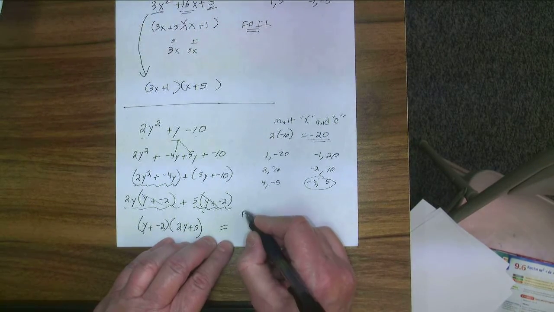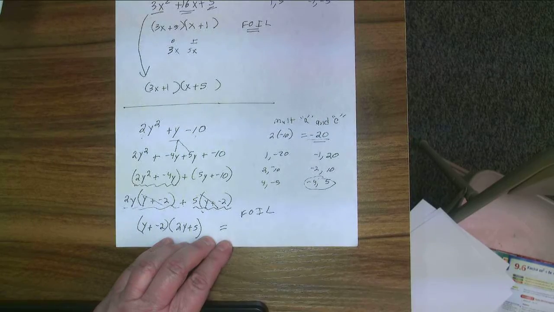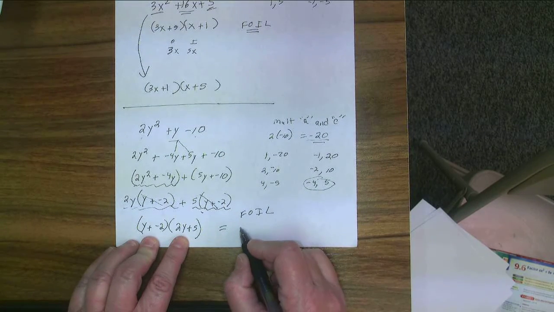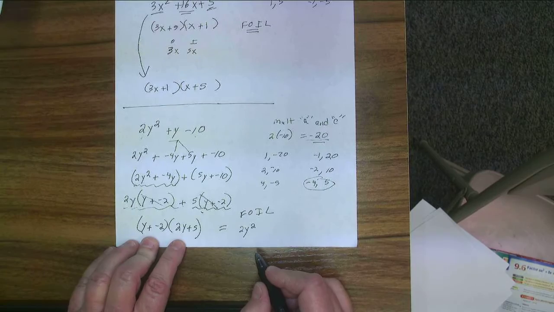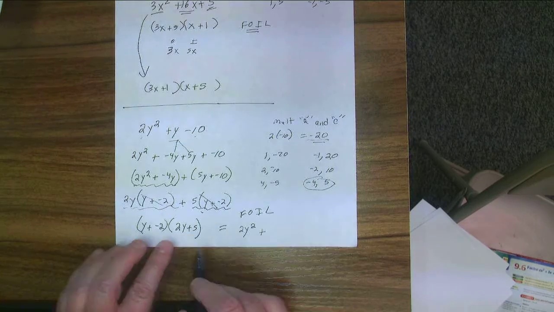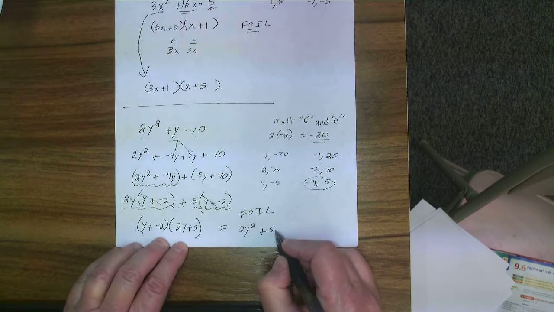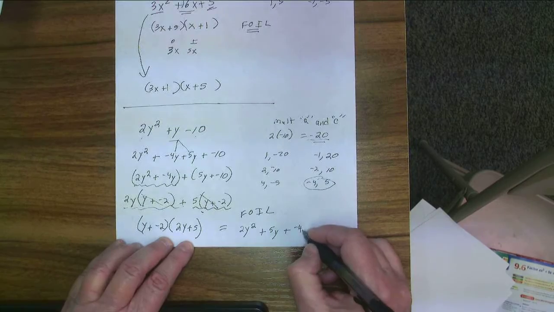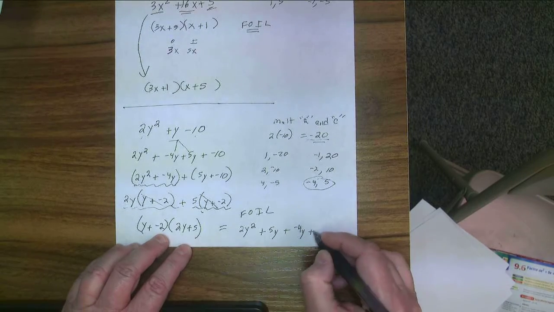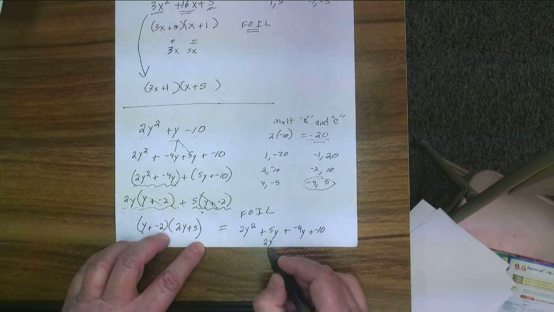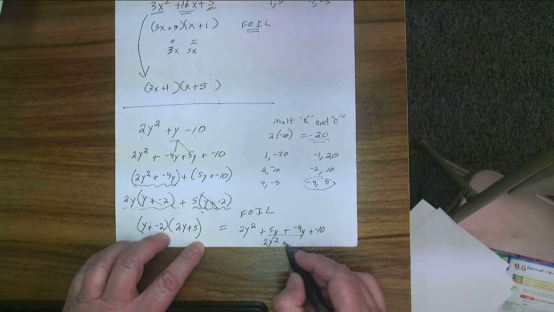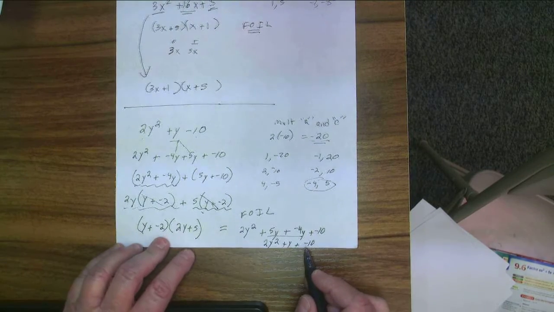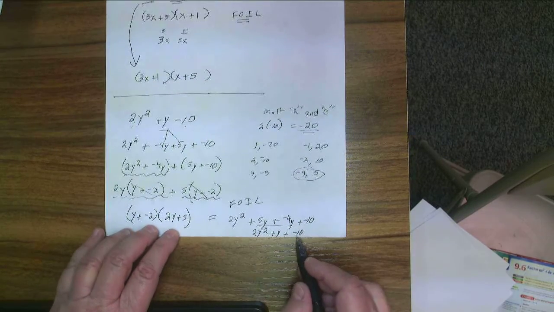Now, always make sure to check by FOIL. So let's multiply the first, 2y squared, plus the outers are 5y, plus the inners are negative 4y, and the last would be negative 10. When we add that together, the like terms in the middle, and this is what you get, or you can write it as minus 10. It's the same thing, so that is correct.